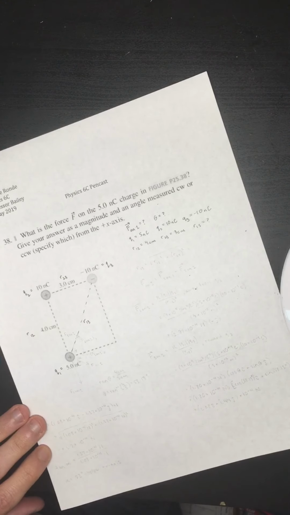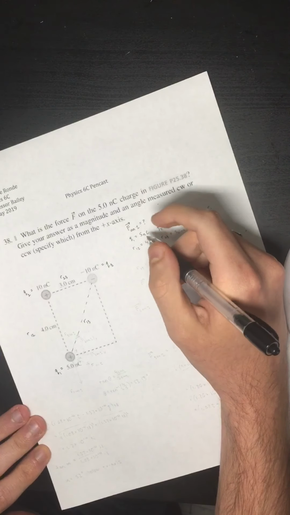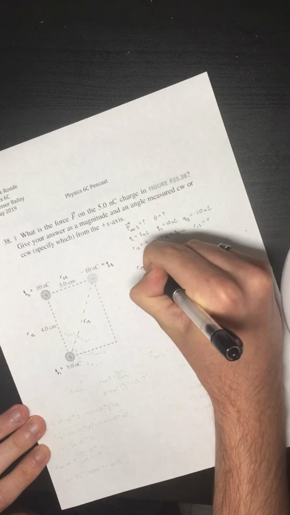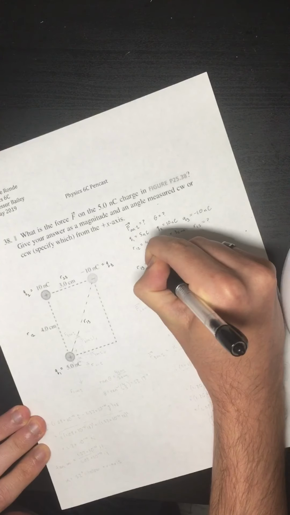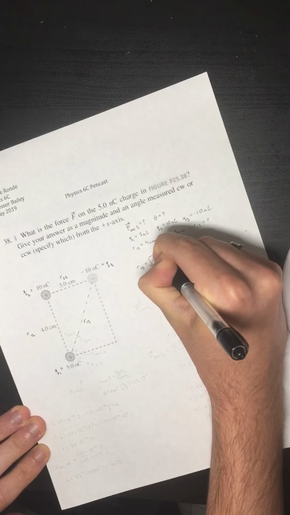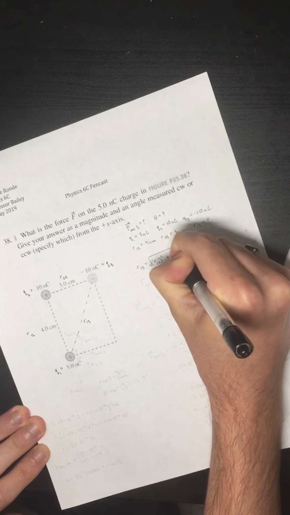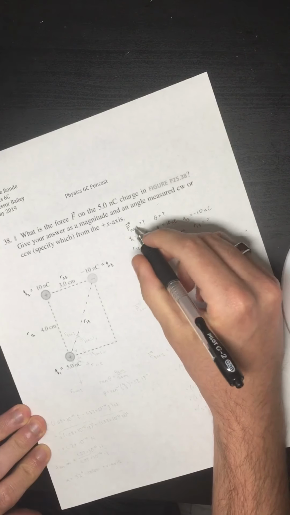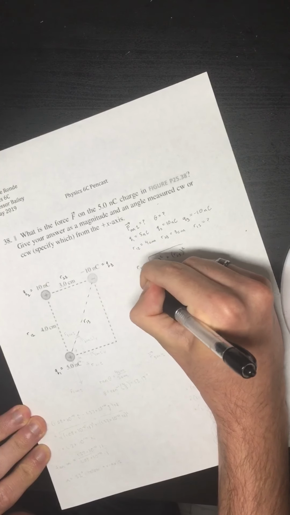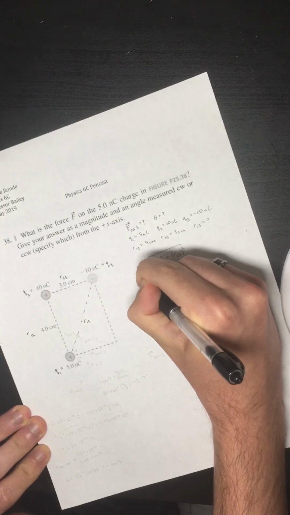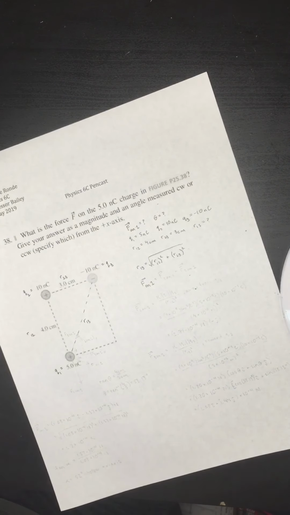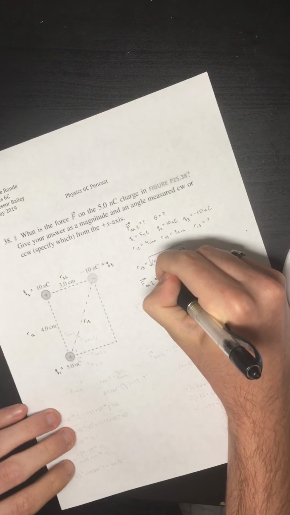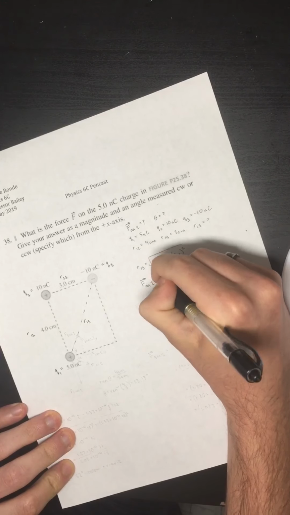And so we know that we can find R13 using the Pythagorean theorem. So R13 equals the square root of R12 squared plus R23 squared. And so we're trying to find the force on Q1. So F on 1 will equal, vector addition. So we're just going to do force 2 on 1 plus force 3 on 1.